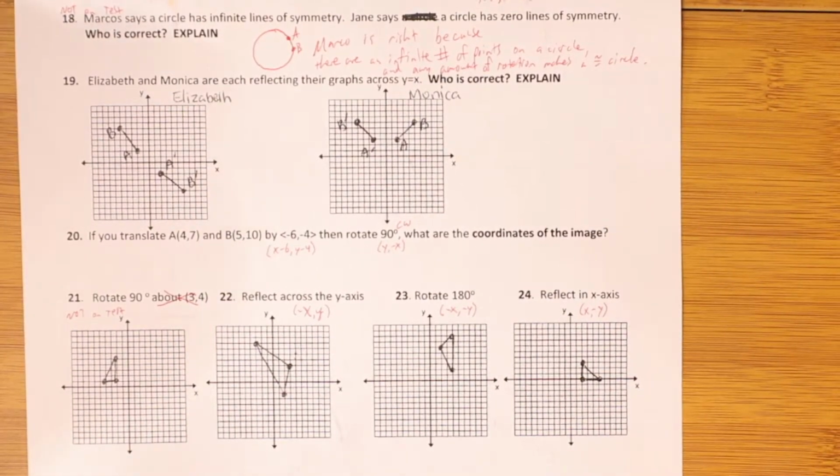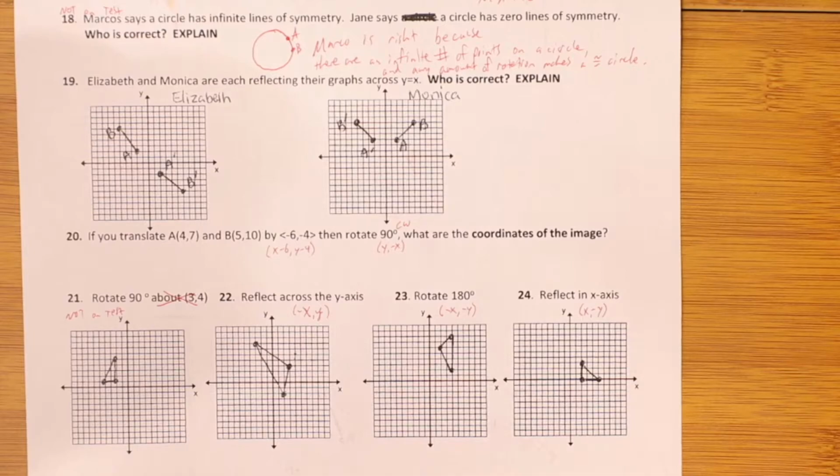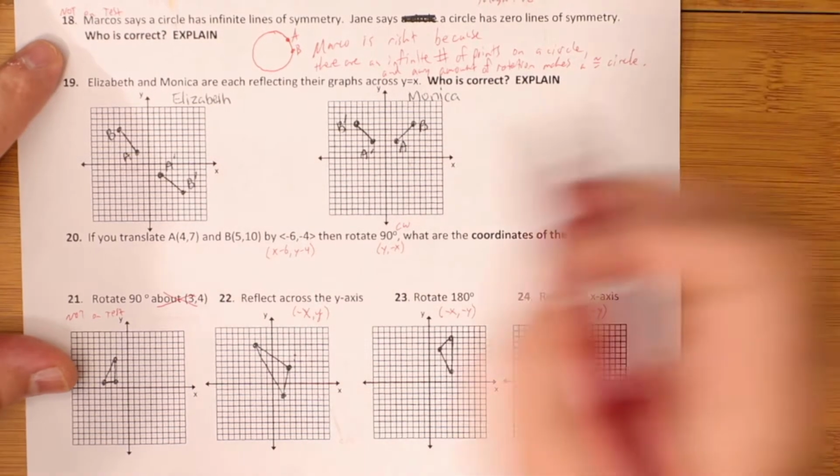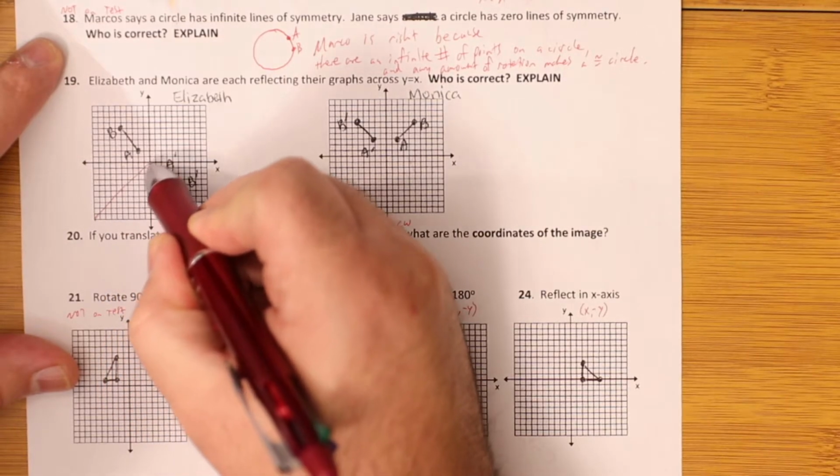All right. Elizabeth and Monica are each reflecting their graphs across y equals x. Who is correct? So remember the line y equals x goes like that.